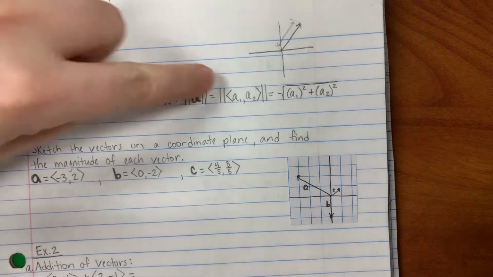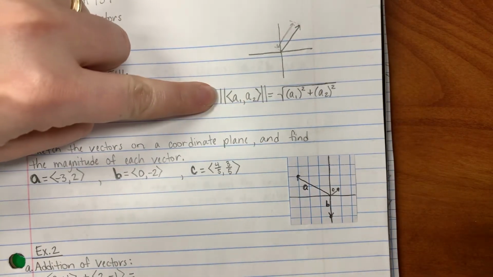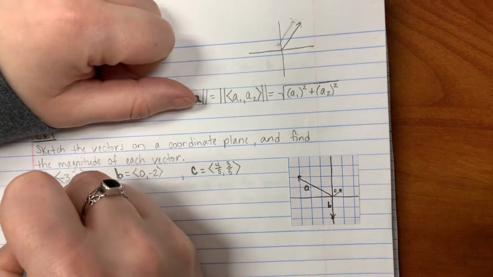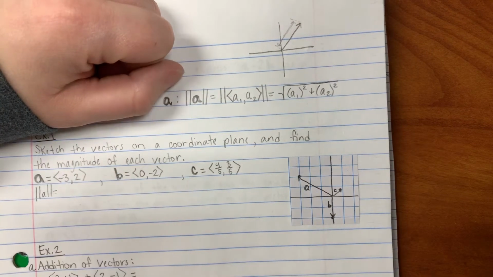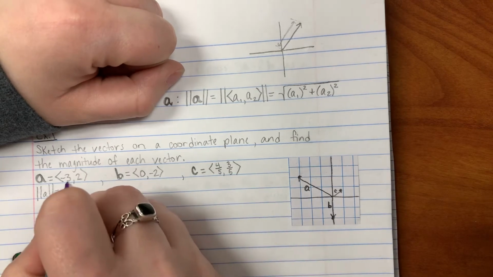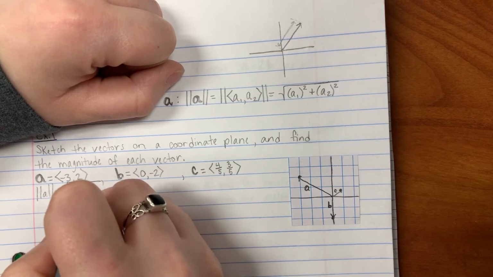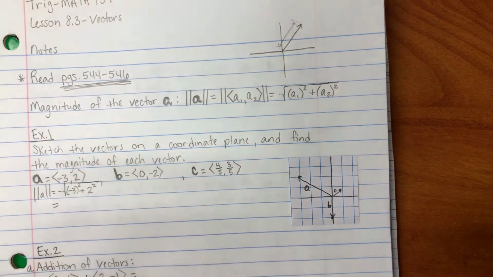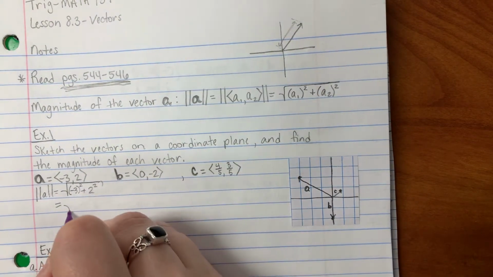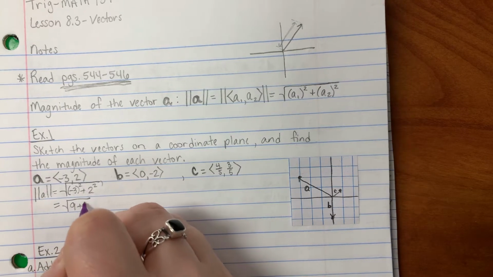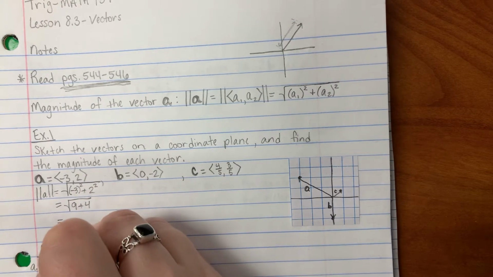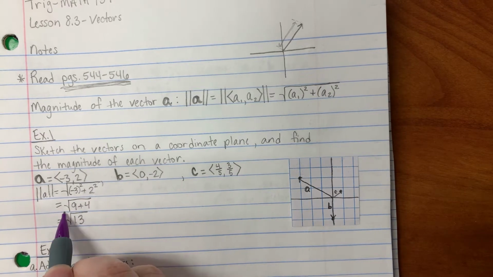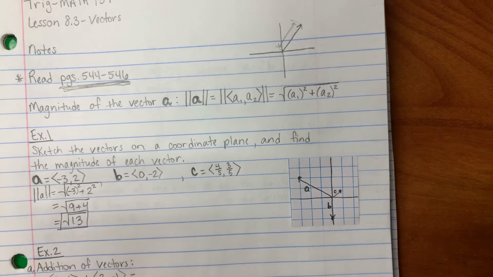Okay, then to find the magnitude, I'm just going to follow this formula right here. My magnitude is noted like that, and it is the square root of the first one squared plus the second one squared. So that's going to give me the square root of 9 plus 4, which is the square root of 13, which does not simplify, so I'm just going to leave it the way that it is.